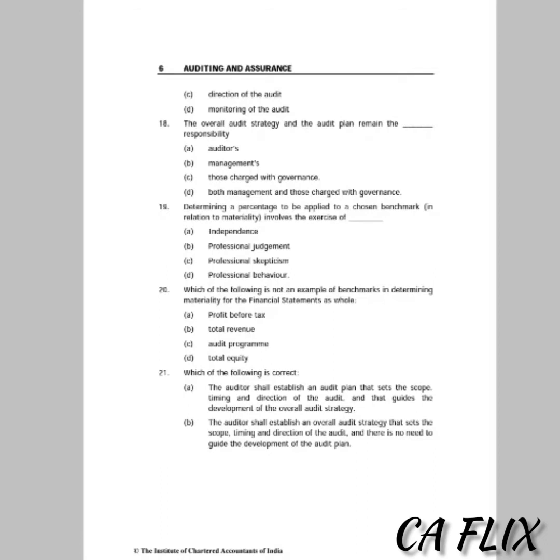Question 21. Which of the following is correct? Option A, the auditor shall establish an audit plan that sets the scope, timing and direction of an audit and guides the development of the overall audit strategy. Option B, the auditor shall establish an overall audit strategy that sets the scope, timing and direction of audit and there is no need to guide the development of the audit plan.